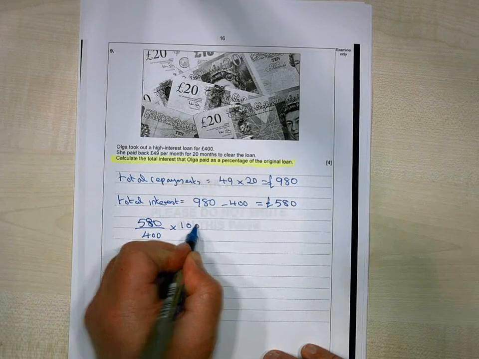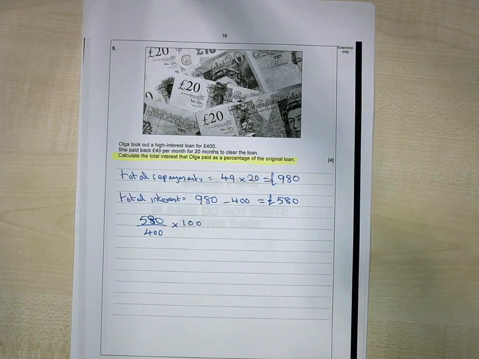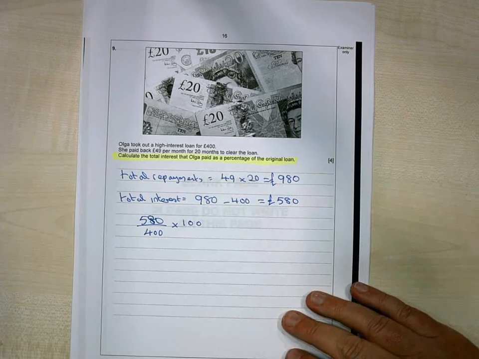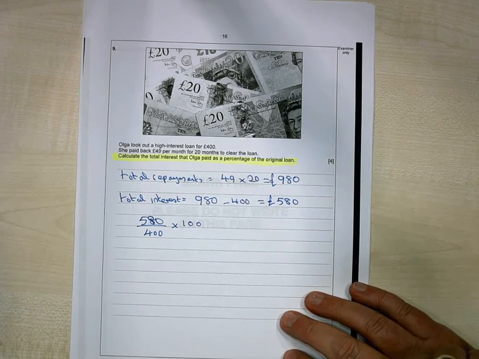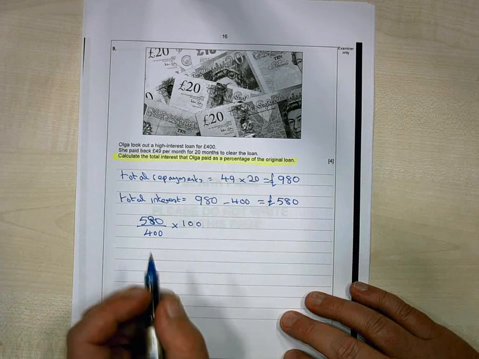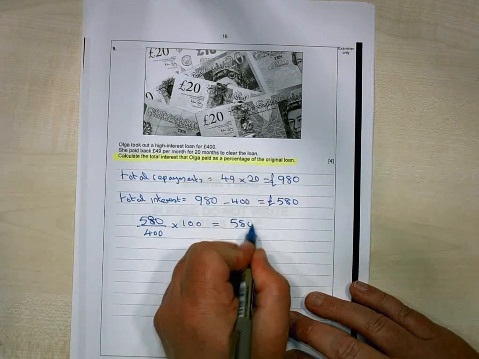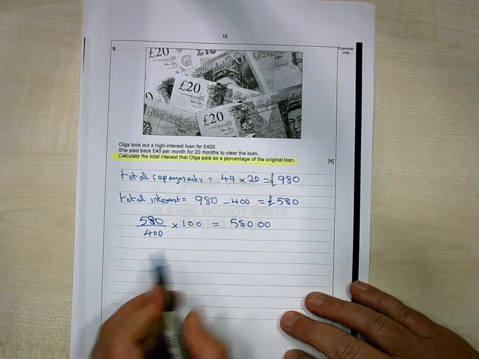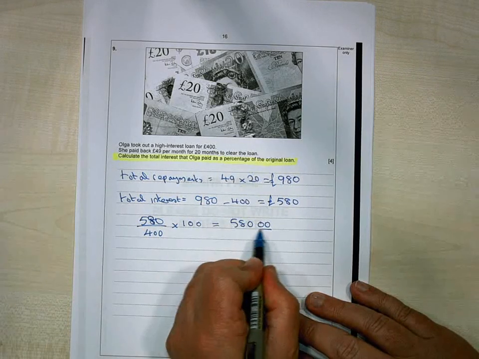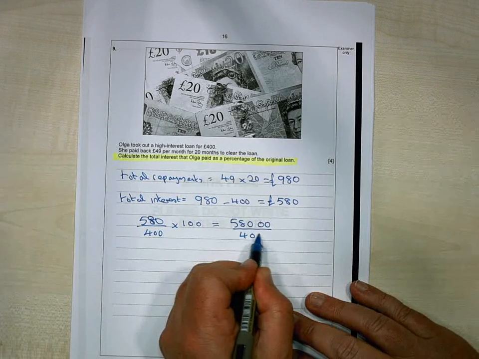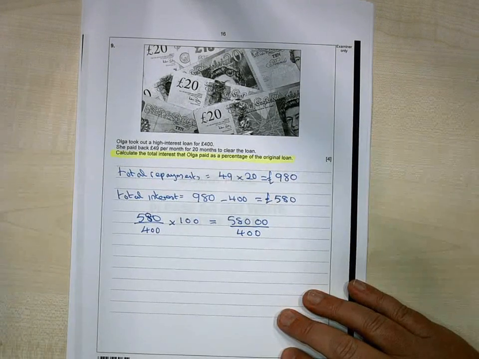So we would do 580 out of 400 times 100 to turn it into a percent. 580 times 100 is going to be 580 with an additional 2 zeros out of 400.